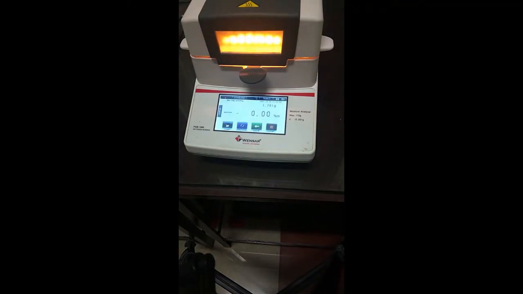If you see, the instrument's halogen lamp has started working, and it will calculate the percentage moisture at the end of the cycle, and the same will be displayed on the screen.